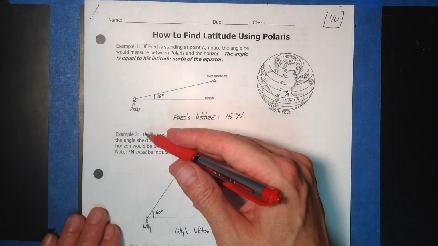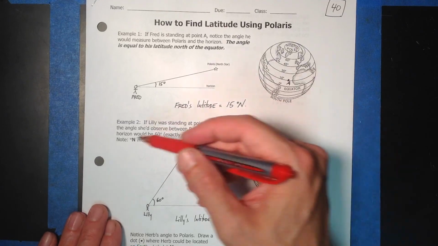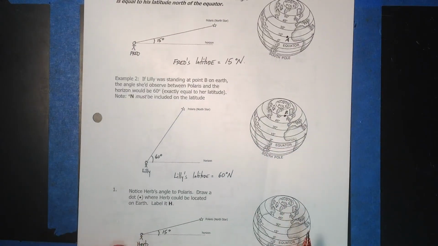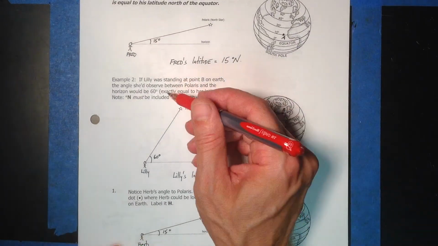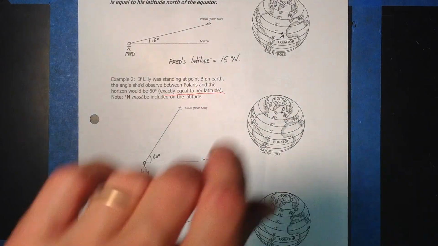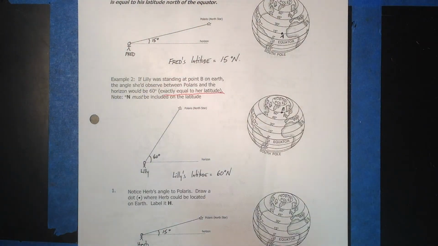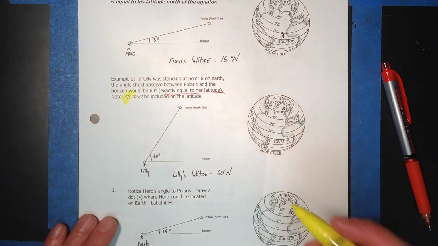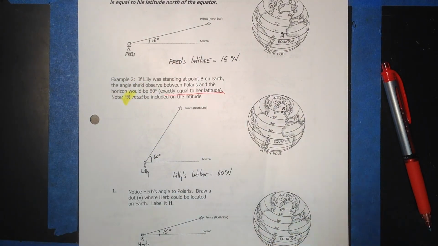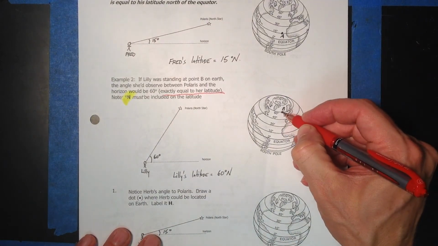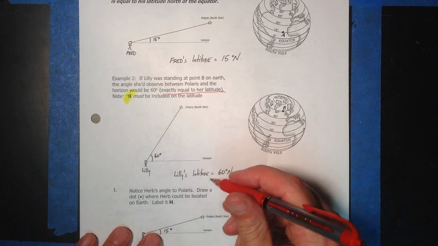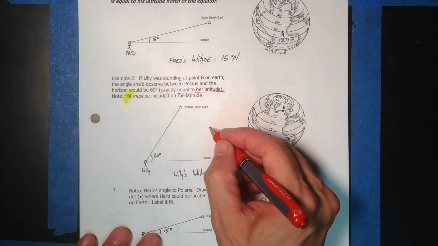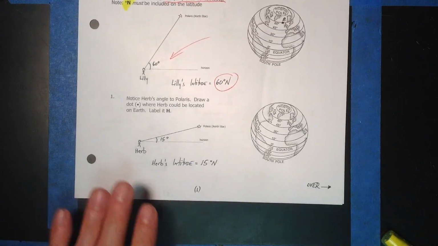In example 2, if Lily was standing at point B on Earth, the angle she'd observe between Polaris and the horizon would be 60 degrees, which is exactly equal to her latitude. Note, degrees north must be included in the latitude. That is key. Latitude gets degrees north. An angle measurement, like in math, does not get degrees north. So she's here and her latitude would be 60 degrees north. This is how high up in the sky it would be. Okay, and it's those facts we're going to apply here.